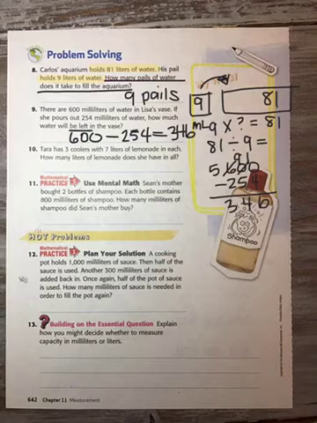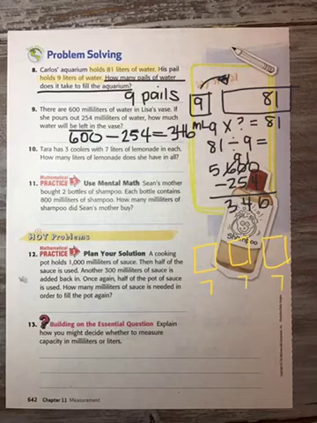Okay. Let's do number 10. 10 says, Tara has 3 coolers with 7 liters of lemonade in each. How many liters of lemonade does she have in all? Okay. So I'm going to draw them down here. So she has 3 coolers. So there's 1 cooler, 2 coolers, 3 coolers. Each of these holds 7 liters. Okay. How many does she have in all?